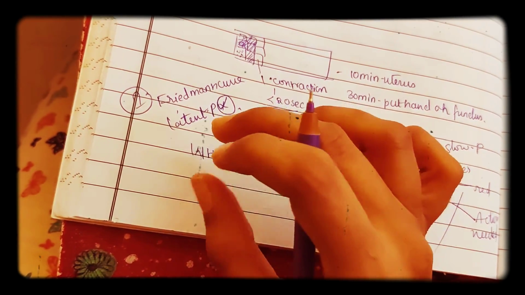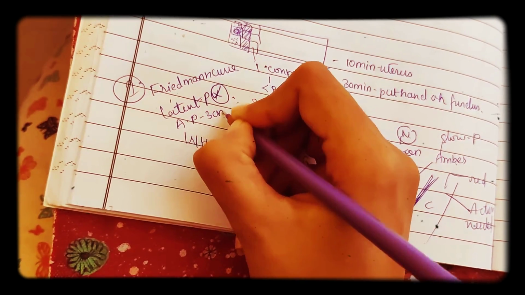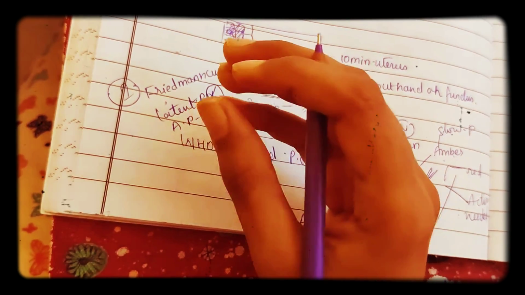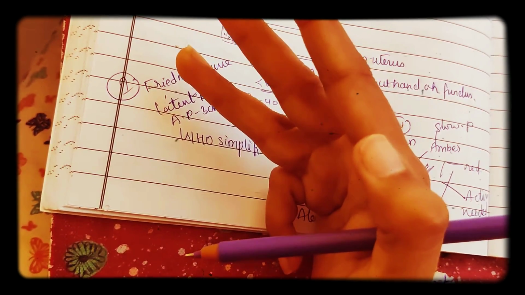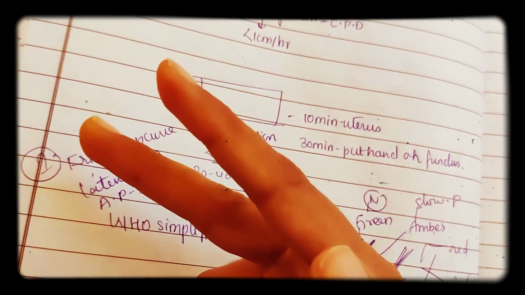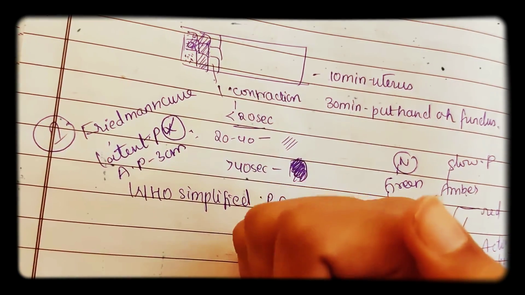And here the active phase begins at 3 centimeters. Normally the active phase begins at 4 centimeters, but here it begins at 3 centimeters. The active phase is further divided into 3 stages: the first is the accelerative phase, the second is the phase of maximum slope, and the third is the decelerative phase.